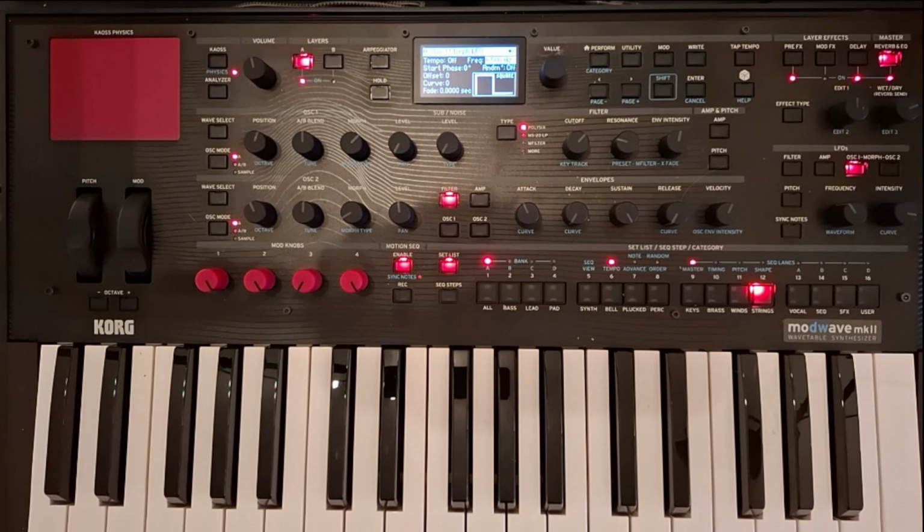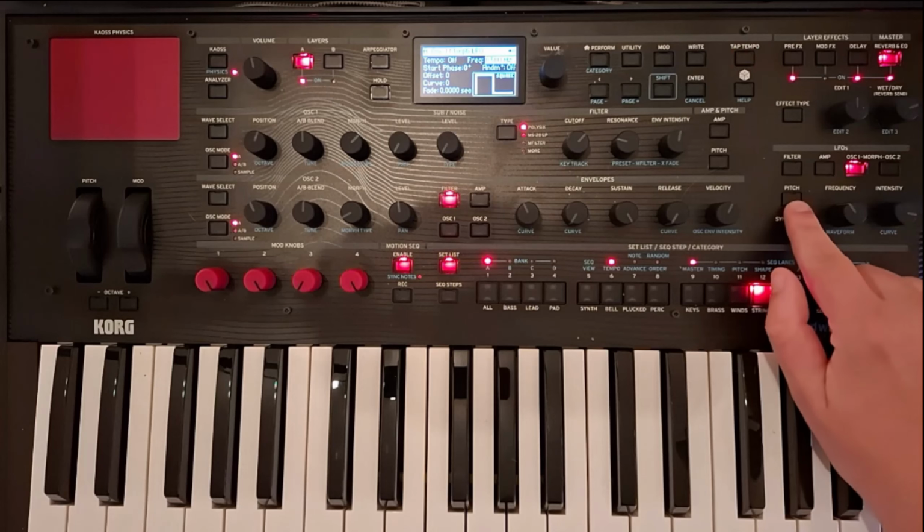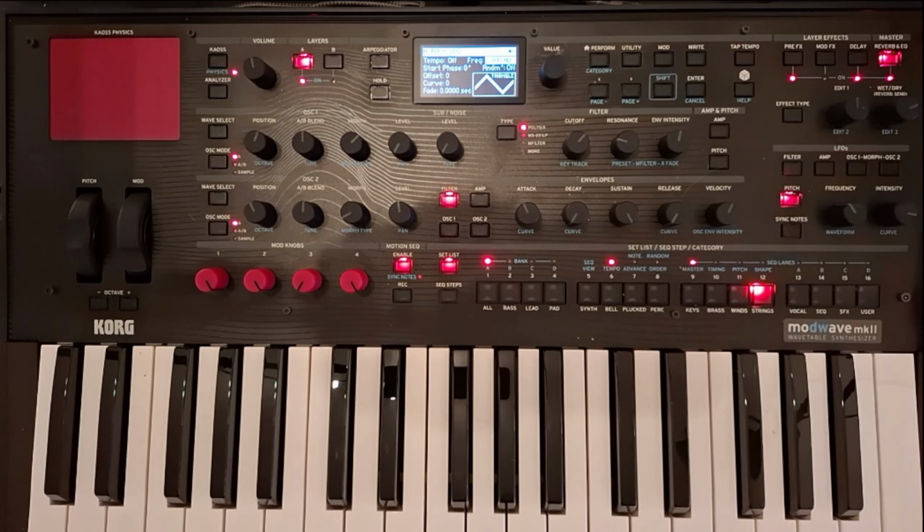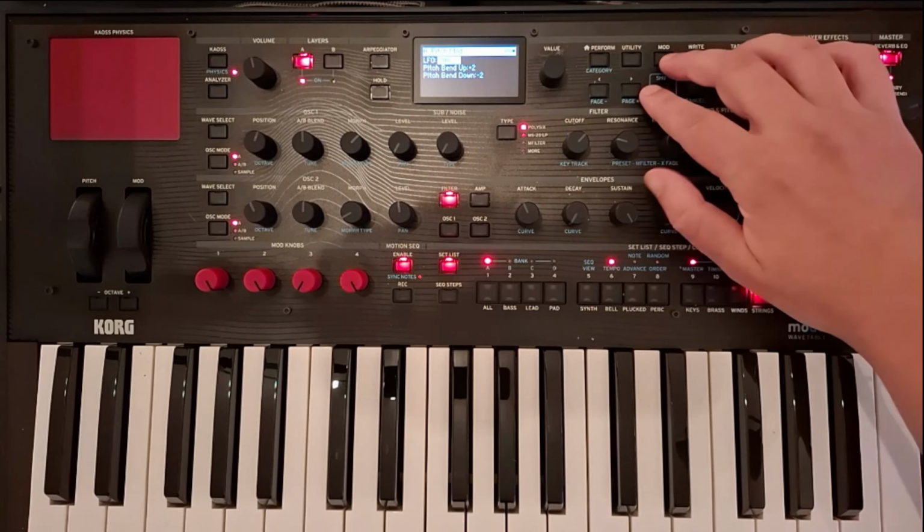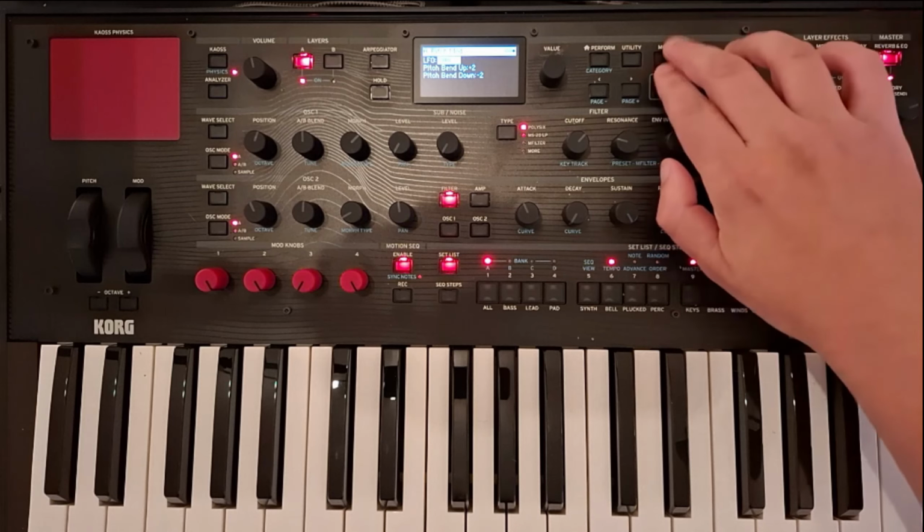Of course, on the modwave here you also have the pitch option. So let's use that one as well. And we can change the intensity here with this knob. But instead I'm gonna use, let's put it back to 0. And I'm gonna make a mod matrix for this as well.